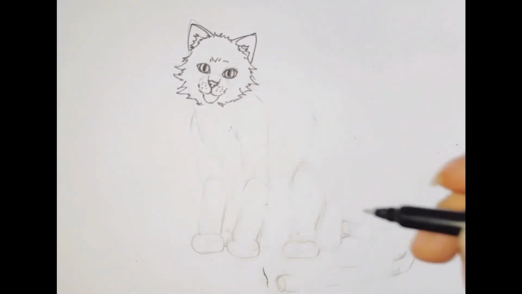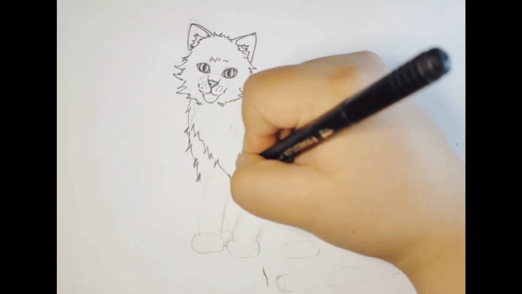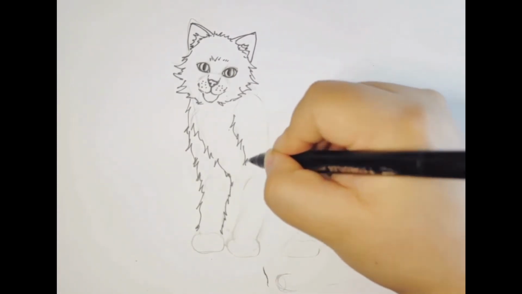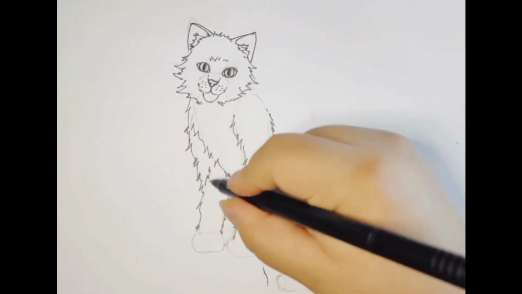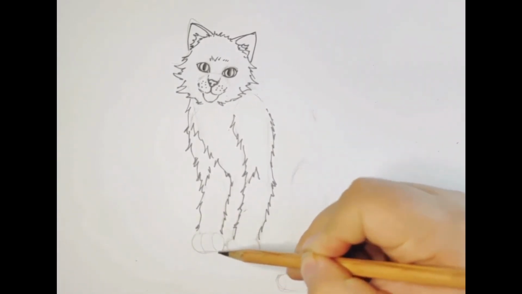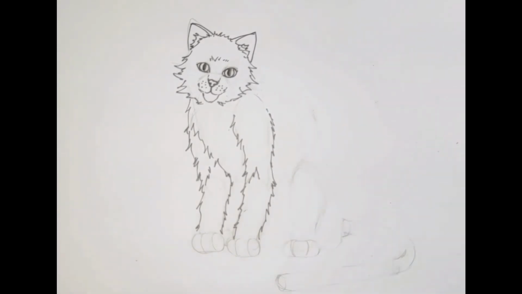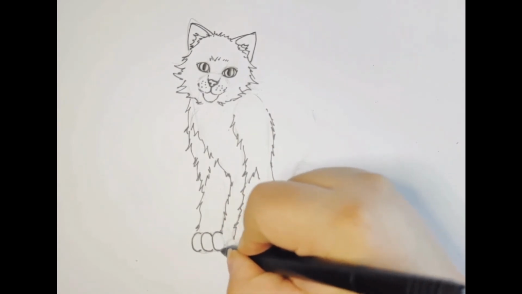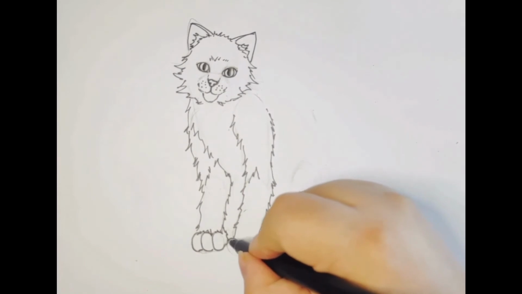Let's now draw the fur on the legs and body of our cat. Make dynamic up and down strokes that cover the legs, and the body, and the chest. For the paws, use your pencil to draw 3 slightly curved and equally spaced lines inside of each paw. These will be your cat's toes. Now give them some definition with your permanent marker. As you can see, it's really coming to life now.